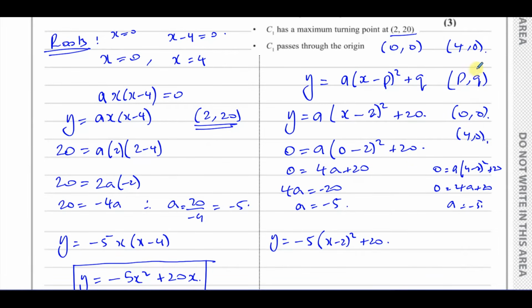Okay, we can't use 2, 20 in this case because that will make this bracket 0. The a will be multiplied by 0. You won't be able to find what it is. So this is our answer.